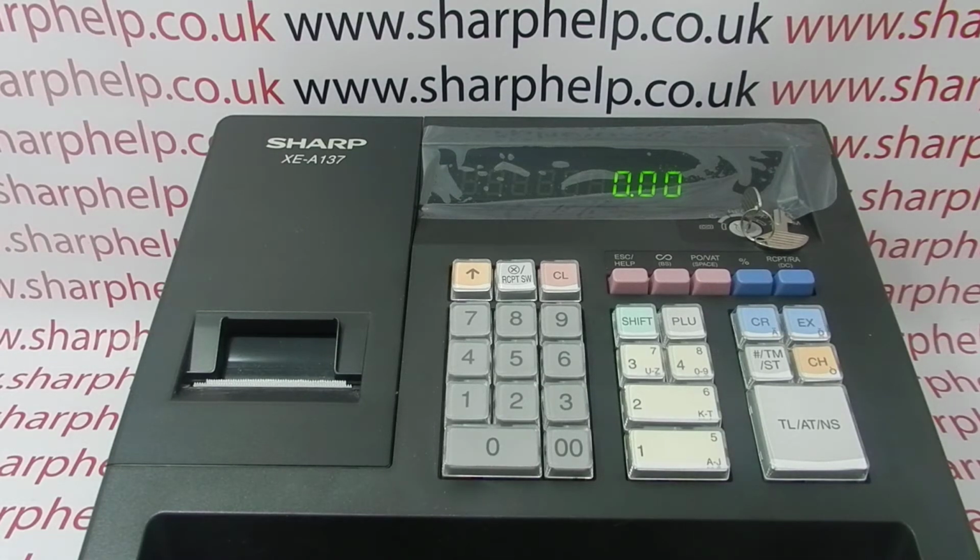Today's video from Sharp Help, we're looking at how you can apply a percentage discount to a sales transaction on the XE-A137 register. So if you've got the key in the REG mode and you're familiar with processing sales transactions, there are a couple of different ways you can apply a discount to the sale. So let's pop through £10 into Department 1.